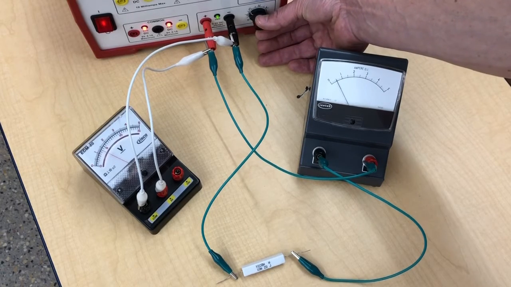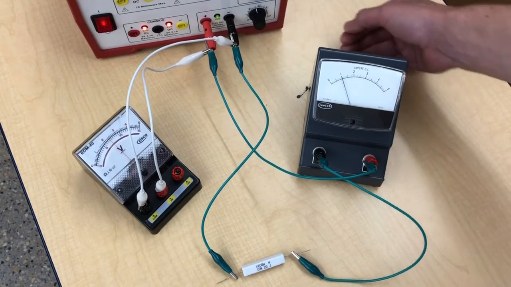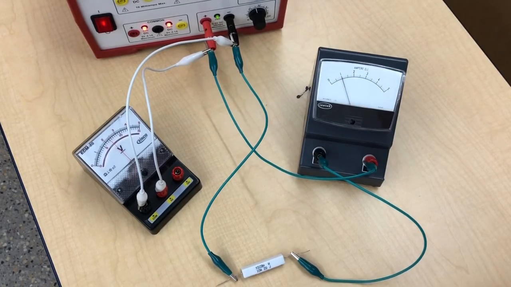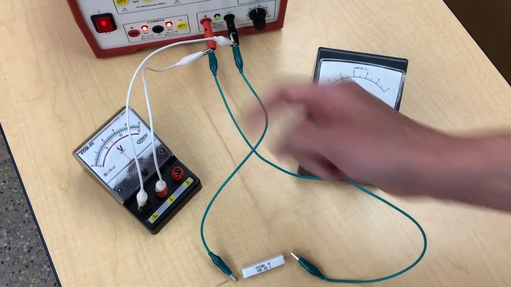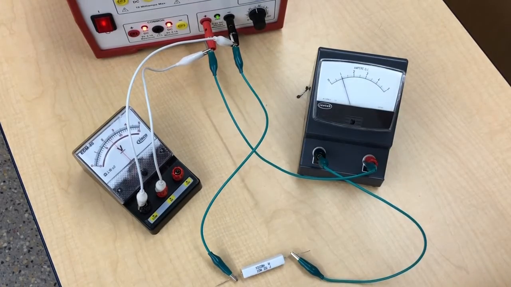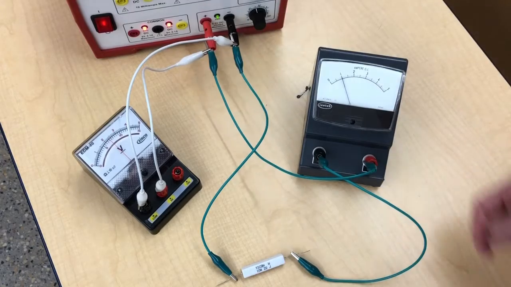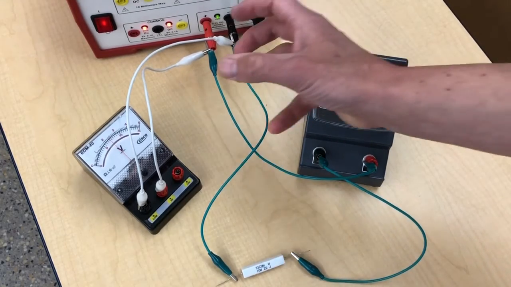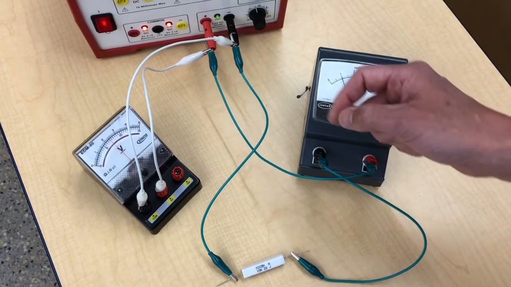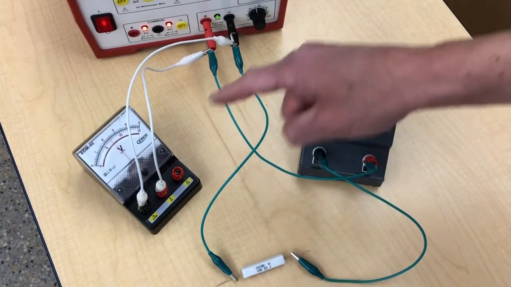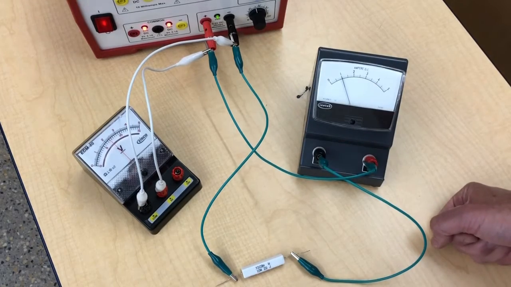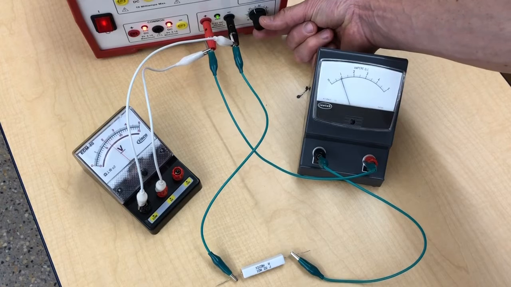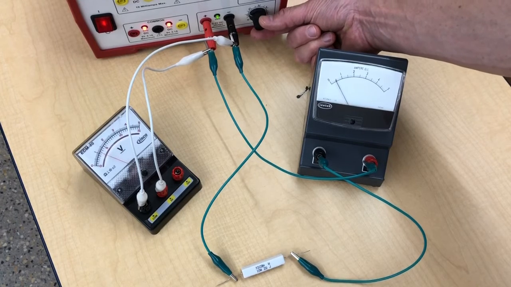Remember, as I'm increasing the voltage, basically what I'm doing is piling more positive charge onto the positive terminal of the source, more negative charge onto the negative terminal of the source. I'm getting a bigger charge imbalance, more positives and more negatives pushing and pulling the electrons around the circuit, thus more current. Okay, now let's take our voltage increase back down to exactly 1 volt.